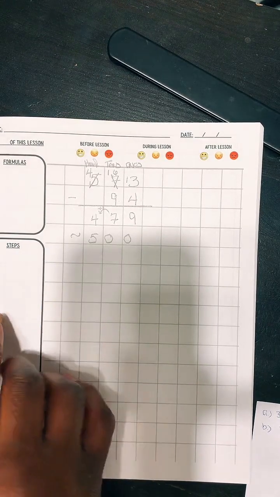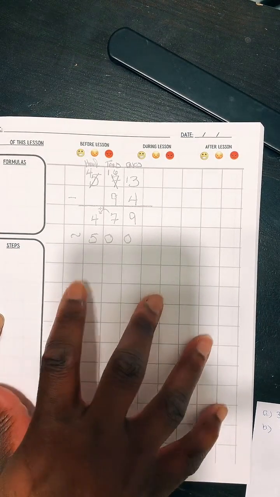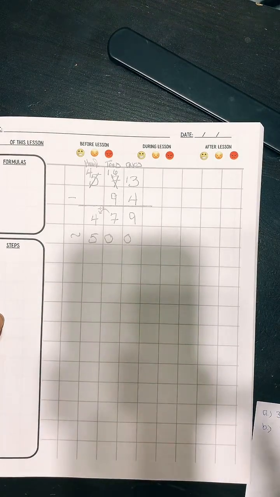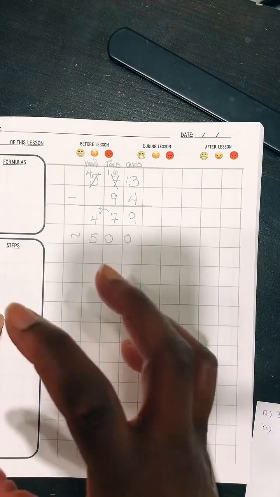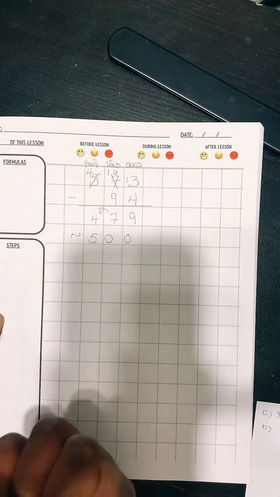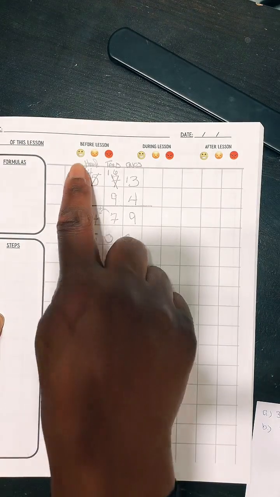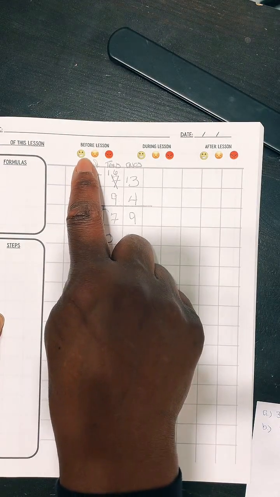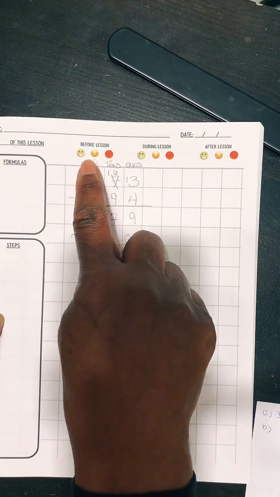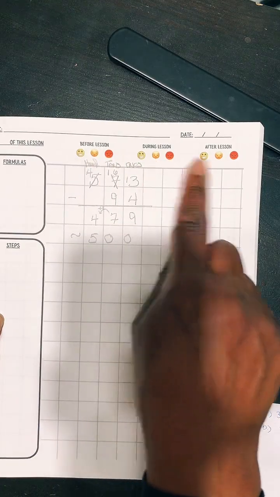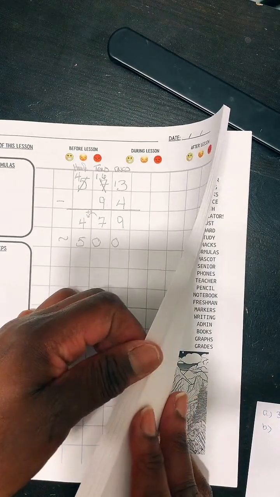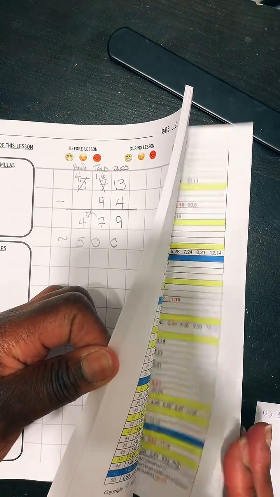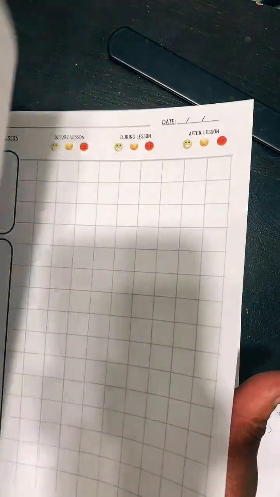But I just like to have organization. I like when students are really taking ownership and just really absorbing what's going on. So like I said before, they have their befores: before the lesson, how they're feeling, during, and after. But as you can tell, we're not going to go into the whole unit circle and everything like that. So we have like 100 of these pages.